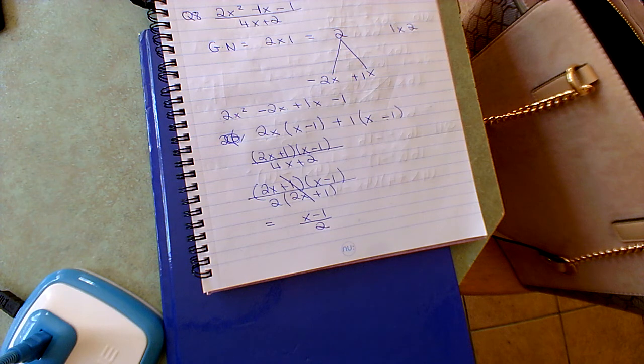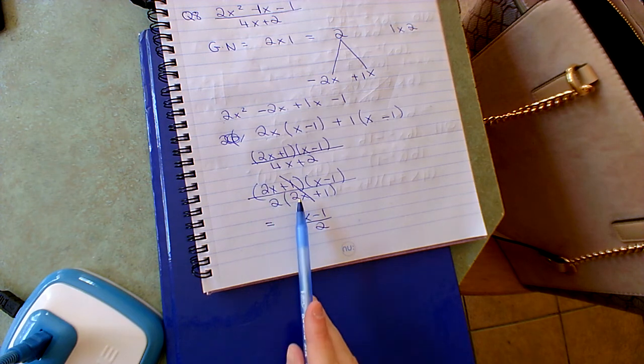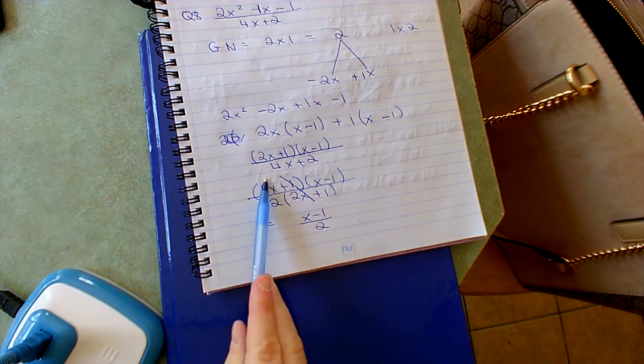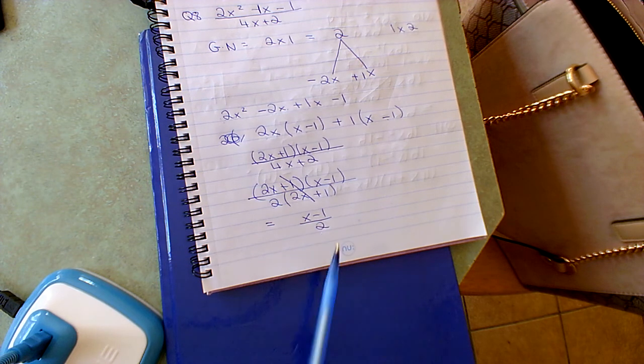When I factorise the bottom line, I try my HCF first. I take out my 2 because that's the highest common factor between them, and I'm left with 2x plus 1. These now cancel, so my final answer for question 8 is x minus 1 over 2.